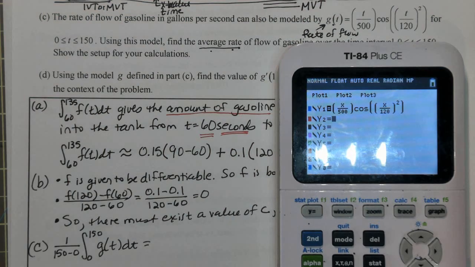So it can look, if you want it to, exactly like what it says on your piece of paper or on your screen or whatever. Okay?